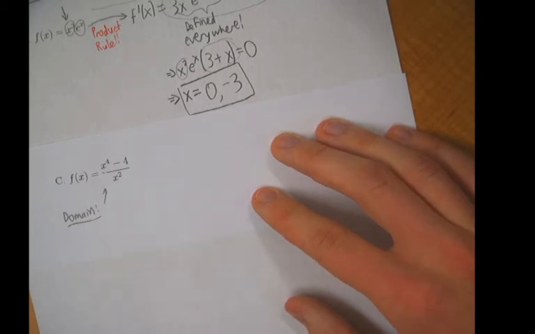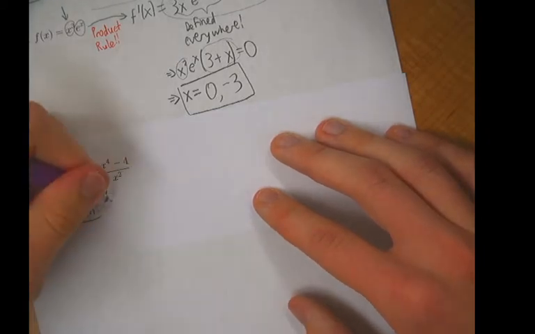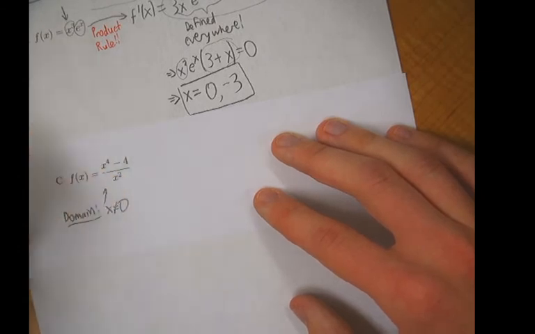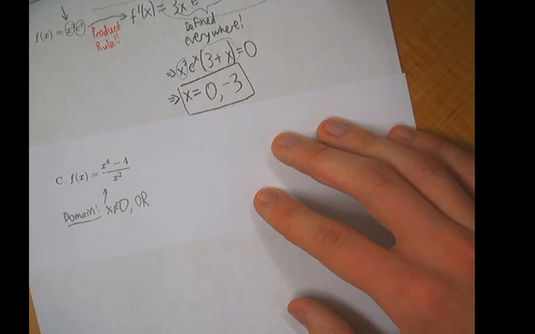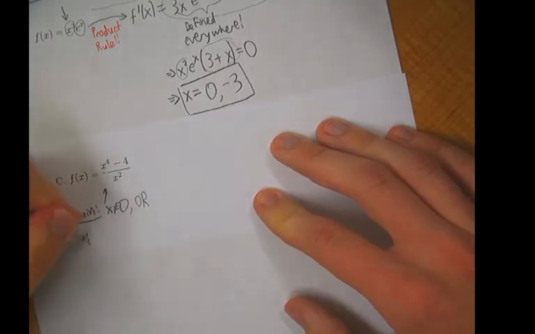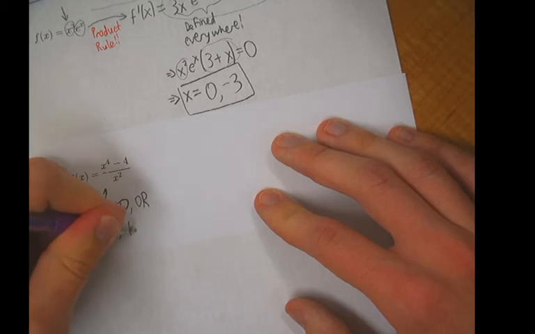Is it all real except for 0? Yep. So all real values except for 0. x cannot equal 0 here. Or in interval notation, negative infinity to 0, union 0 to infinity.